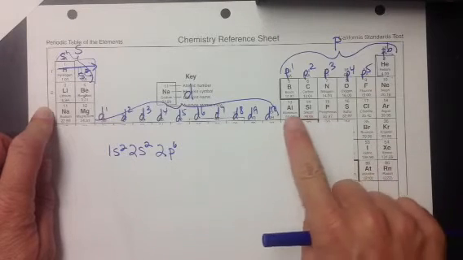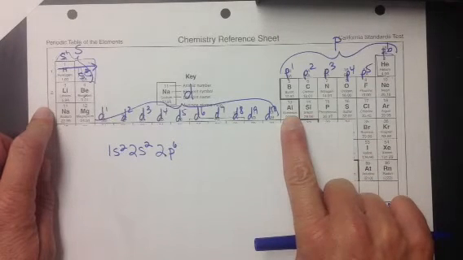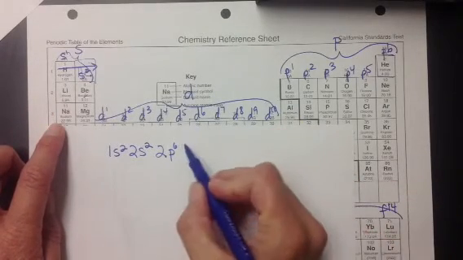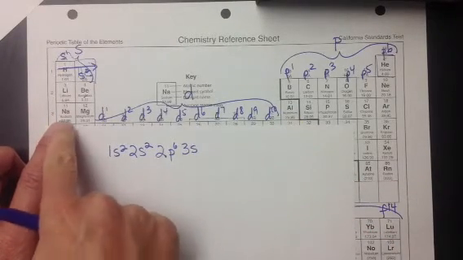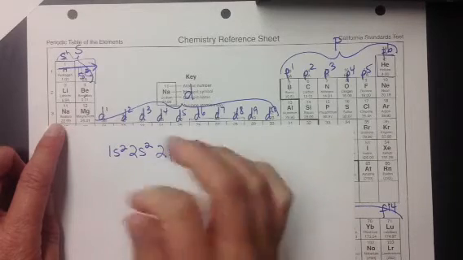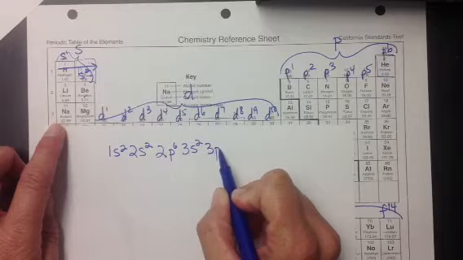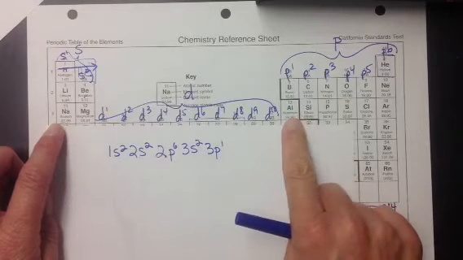I still haven't reached where I want to go, aluminum. So I need to keep going down to my third energy level. I make it through the S block, so I write 3s2. And now I'm back in the P block, so now I would write 3p, but aluminum ends with 1.